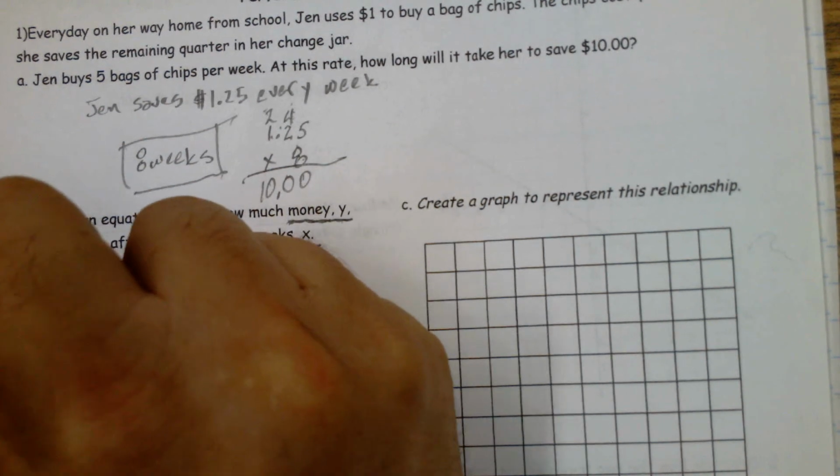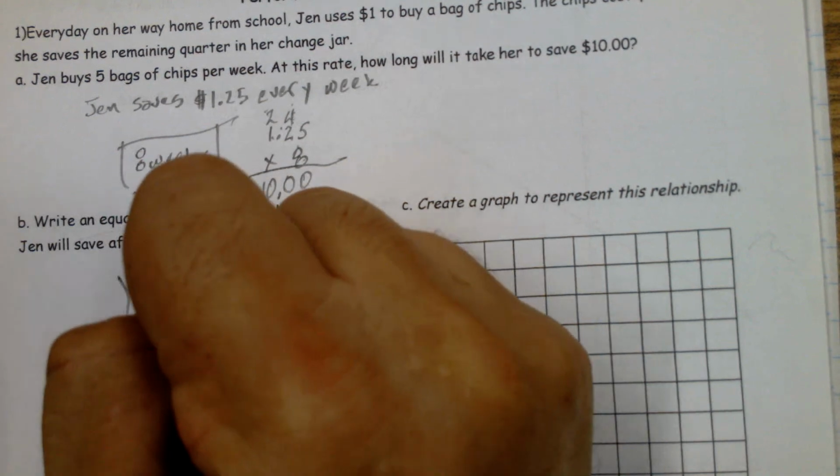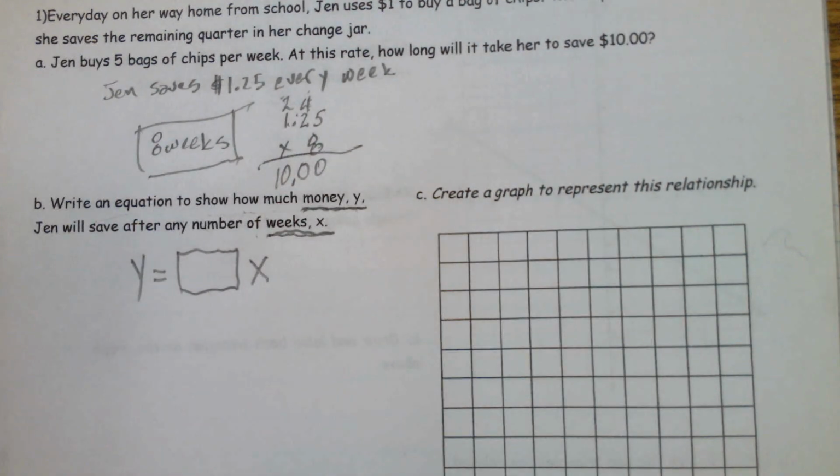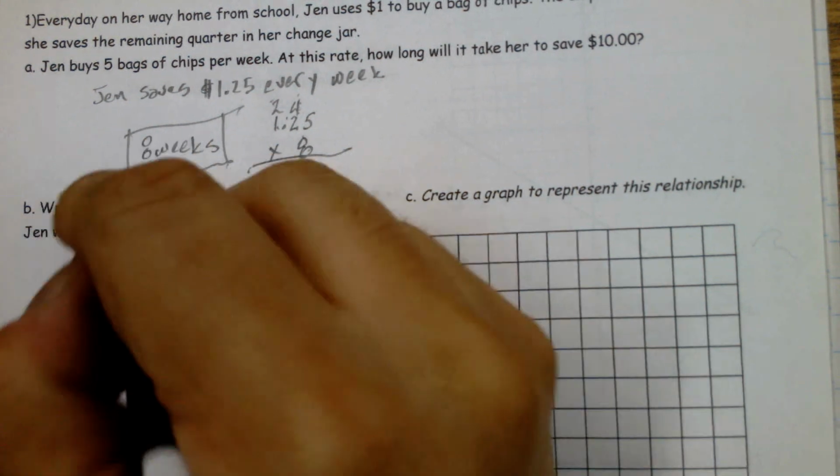So we want Y, the amount of money, equals something times X, the number of weeks. It's that something we have to figure out. Basically, that's her rate, how much she's saving every week. How much money is she saving per week? 125.